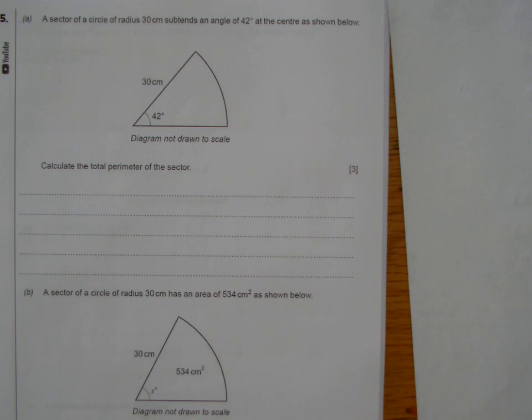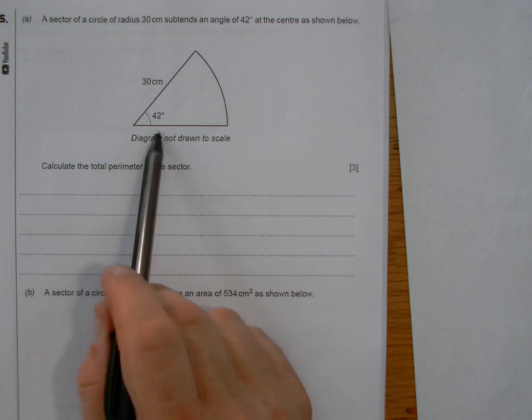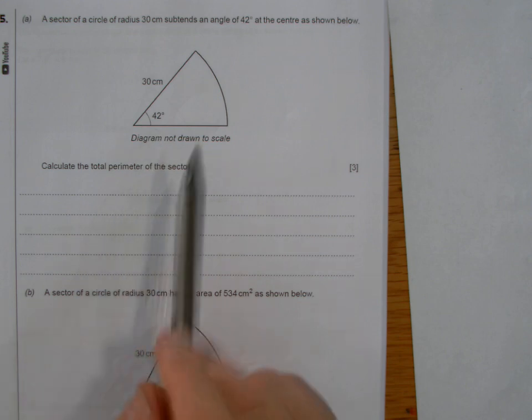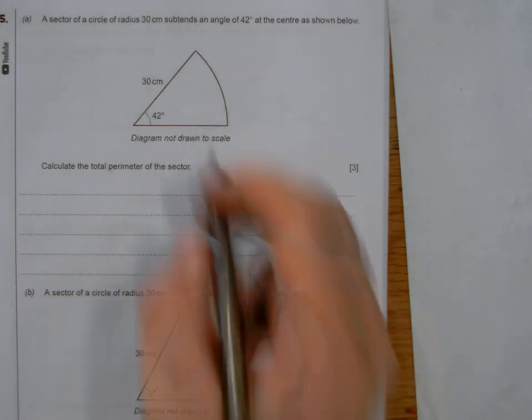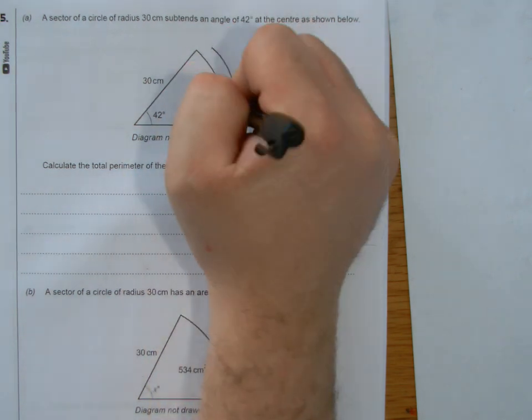A sector of a circle of radius 30 subtends an angle of 42 degrees at the centre. Calculate the total perimeter. So we need the distance all the way around. So of course we know that's 30. We also know that's 30. We just need this arc here, yeah?